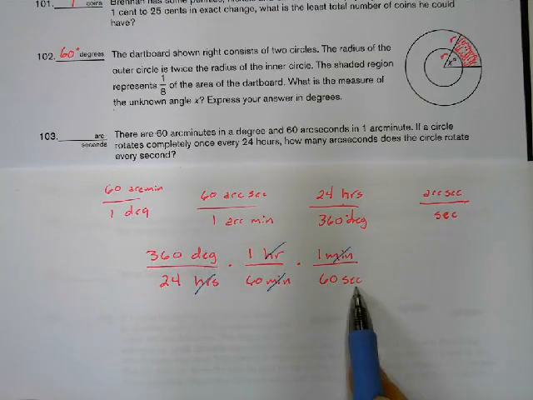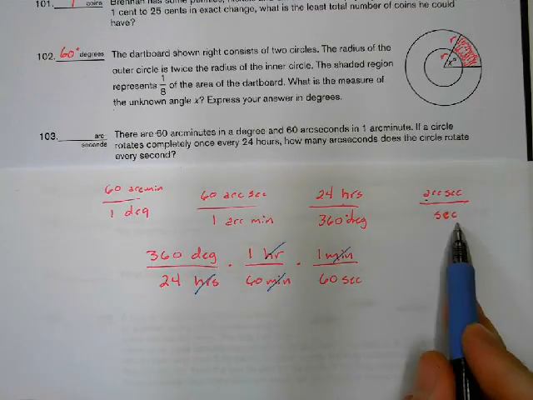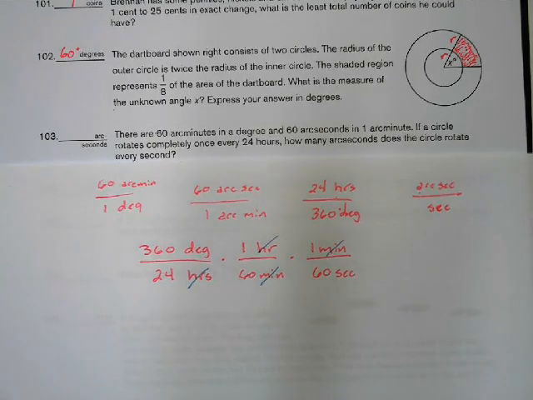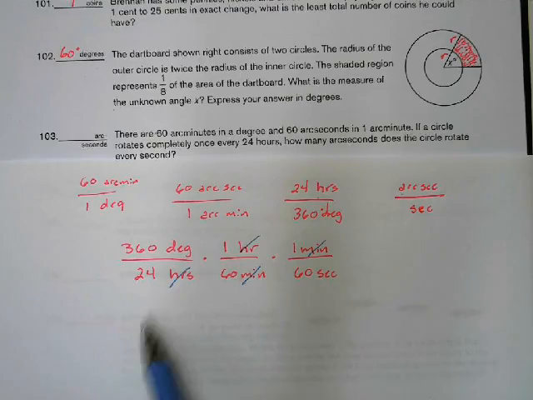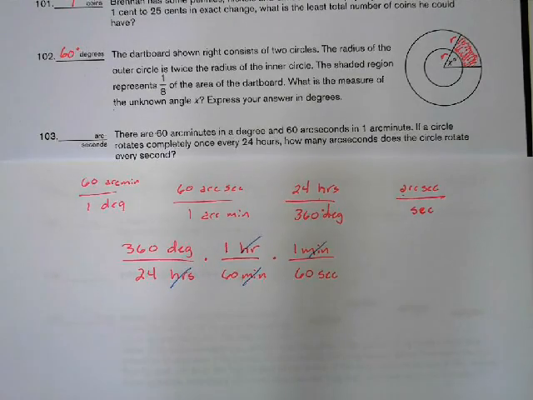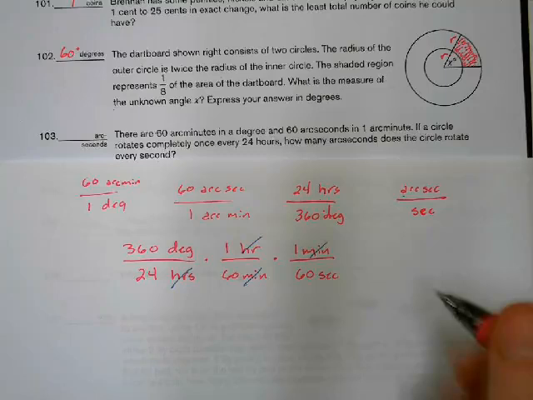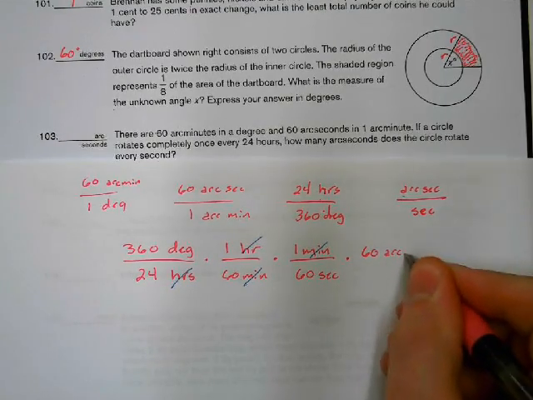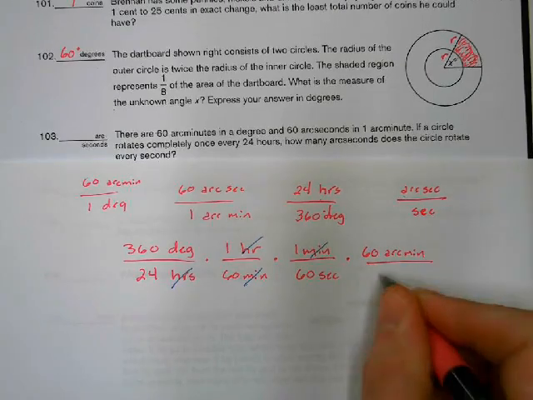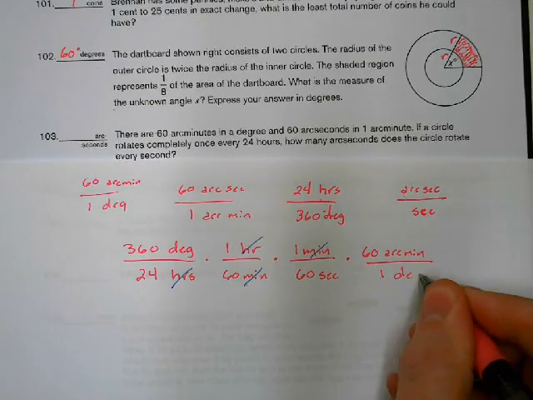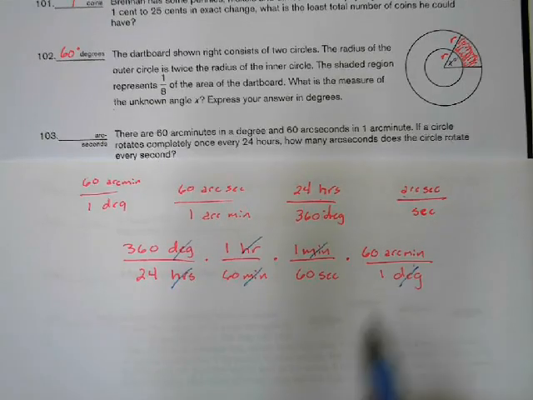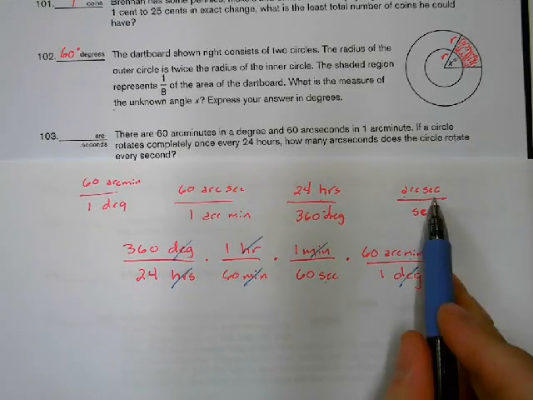Remember, I want arc seconds per second. My denominator is in the right units right now. So we need to get rid of degrees. So I'm going to do 60 arc minutes over 1 degree. The degrees have now canceled. My units are arc minutes per second. We're almost there. We need arc seconds per second.